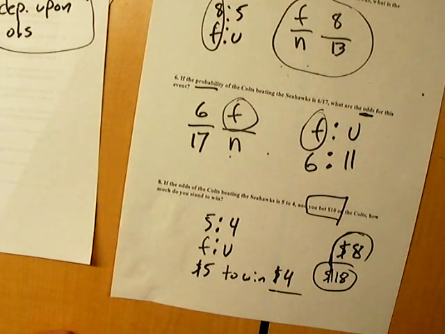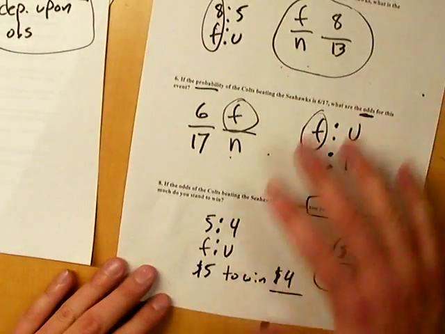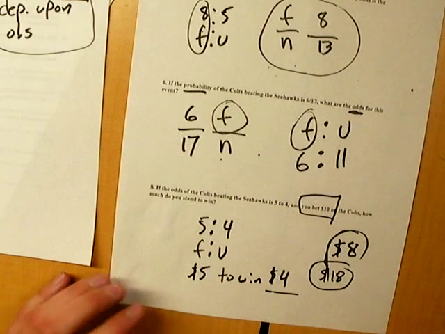So again, obviously continue to practice in Chapter 11, Exercise 1. These are over simple events. There are just 10 problems total. We've done 3 here. The rest of it should go pretty quickly.